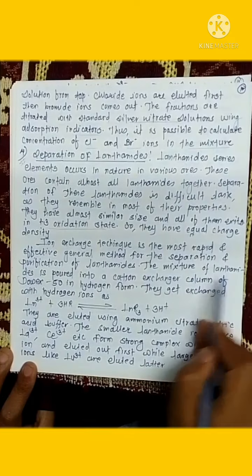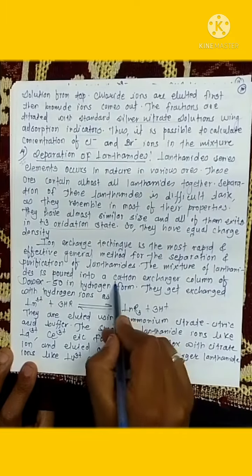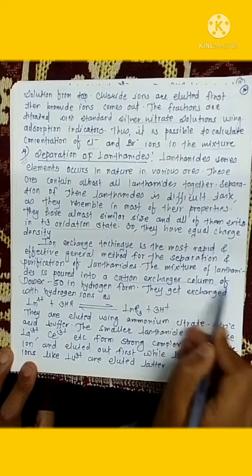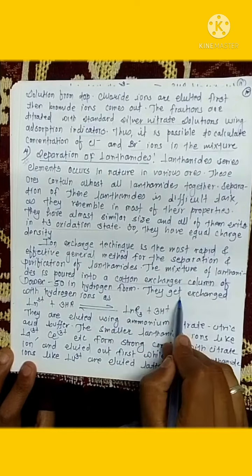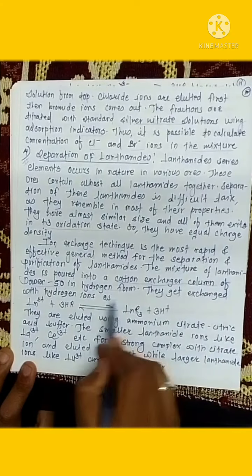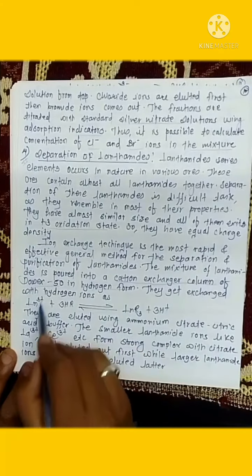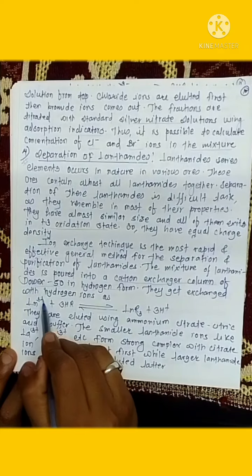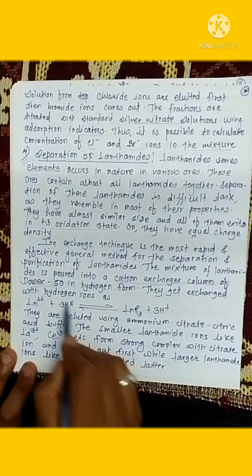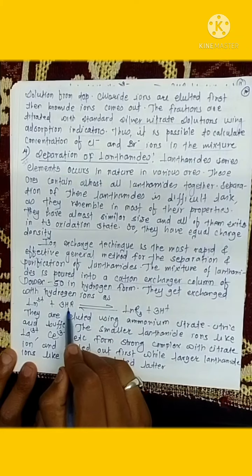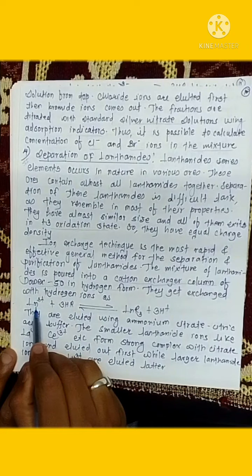The mixture of lanthanides is poured into a cation exchanger column of Dowex 50 in hydrogen form. They get exchanged with hydrogen ions as follows. Just see here, your lanthanides, which are present in 3+ state, when they come in contact with Dowex 50 in hydrogen form, the hydrogen is replaced by the lanthanides.